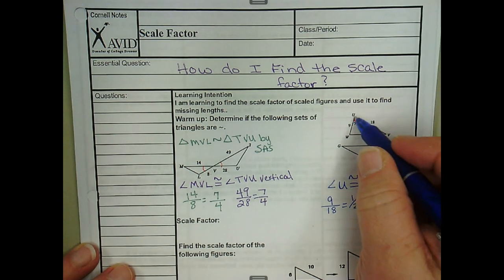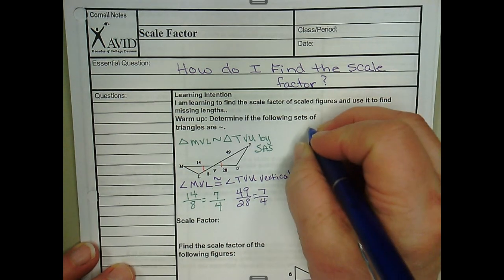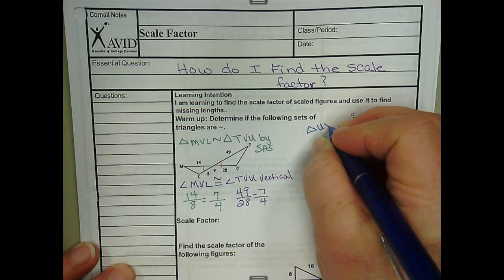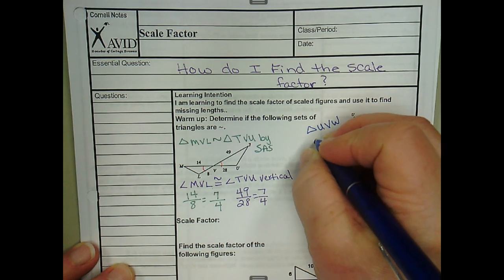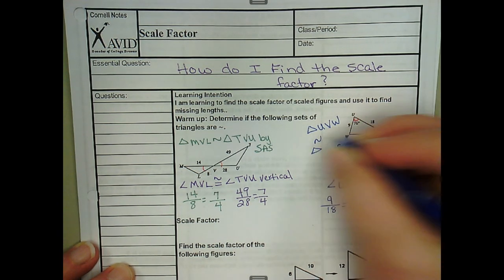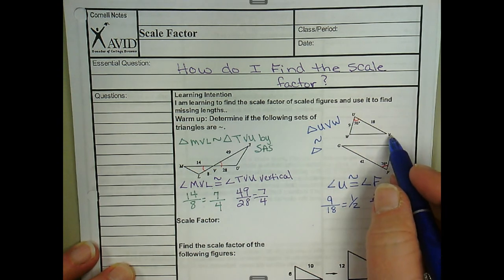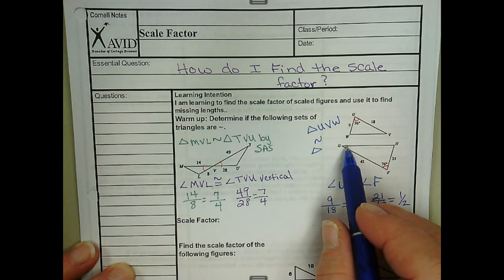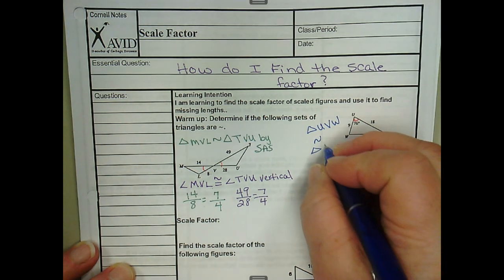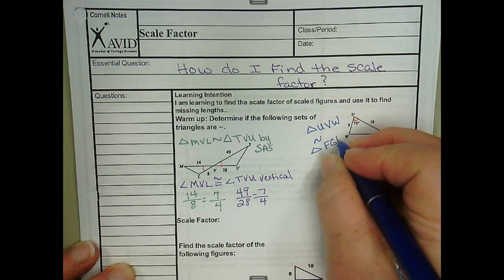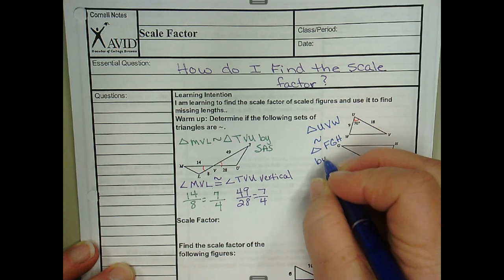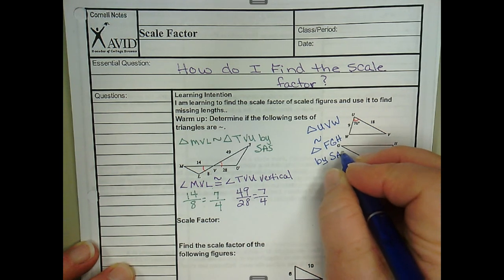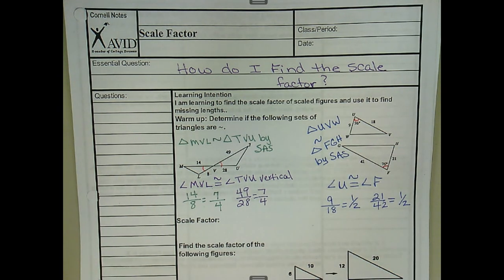Triangle UVW is similar to triangle, from U to V is the long side, long side, so FGH, by side-angle-side. So both of those were similar, and we proved it.